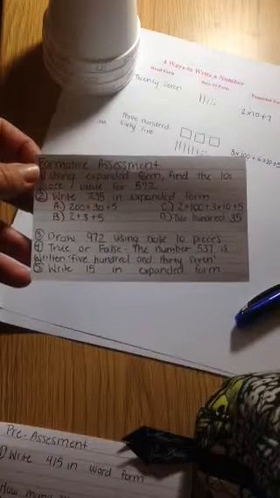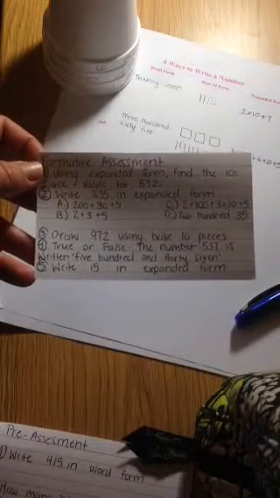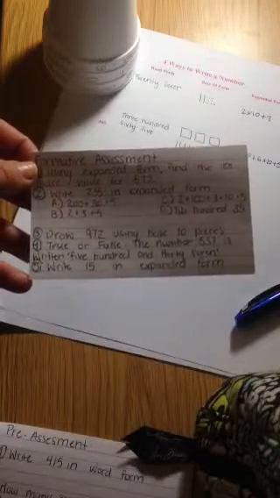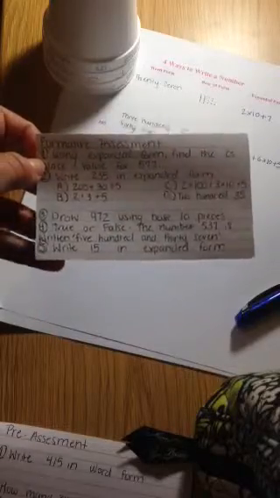Number 4 says, true or false. The number 537 is written 500 and 30 and 7. This is trying to trick students to see if they notice the "and" between 100 and 30, because this is not needed. And the last question says, write 15 in expanded form. Since we have been going over 3-digit numbers, I figured I would see if they can do a simple teen-digit number instead.